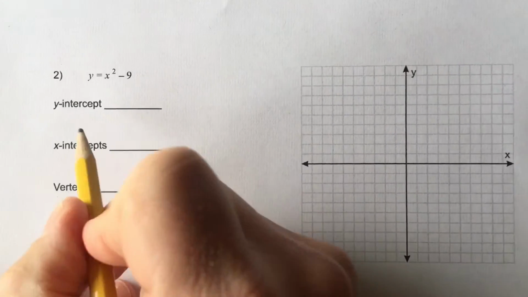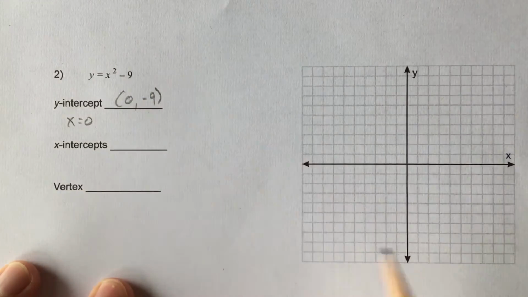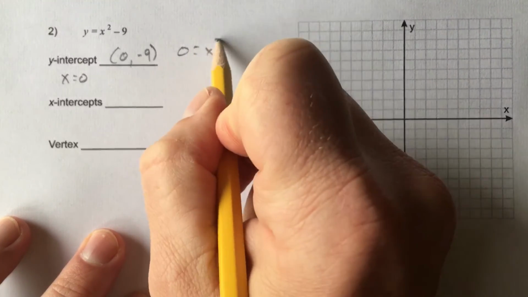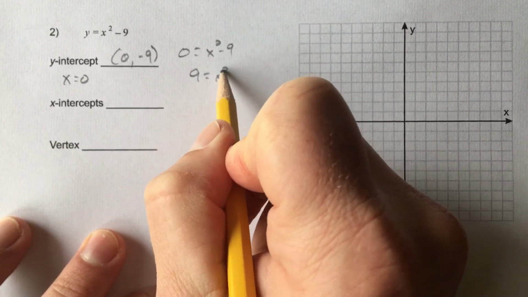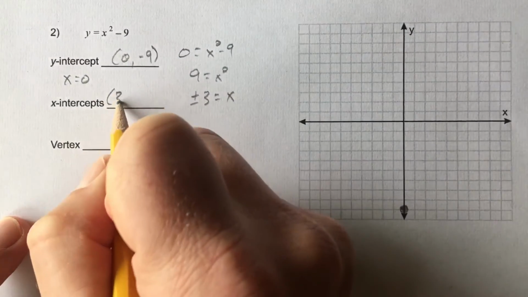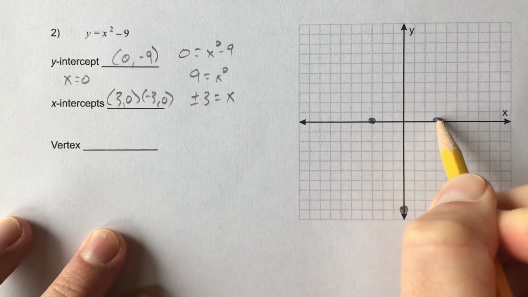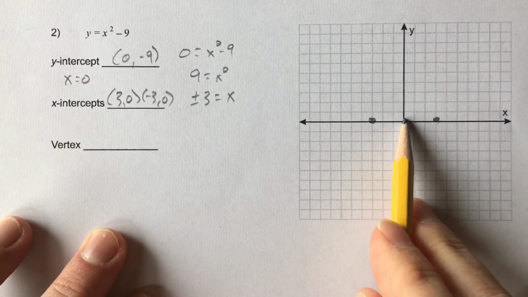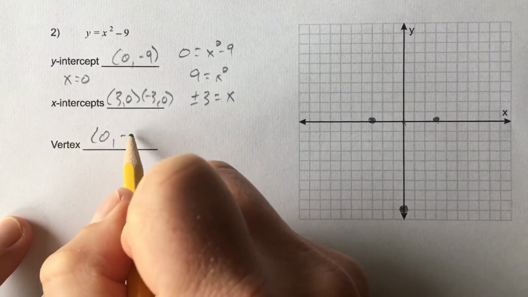Okay? So on this one here, if I set x equal to 0, I get 0 minus 9, I get negative 9 for that. And that's right there. Okay? As far as my x-intercepts go, if I set this equal to 0, I could just do this by square roots. I could add that 9 over, take the square root, I get positive or negative 3 for that. So positive 3 and negative 3 will be my x-intercepts. Okay. And you can see that the halfway between negative 3 and positive 3 is 0. So this point, while it's the y-intercept, is also my vertex for this particular one.